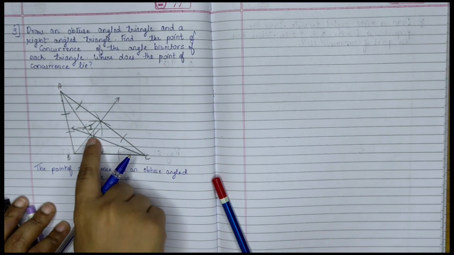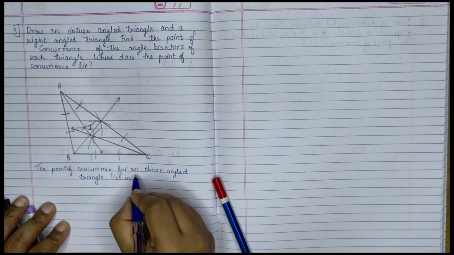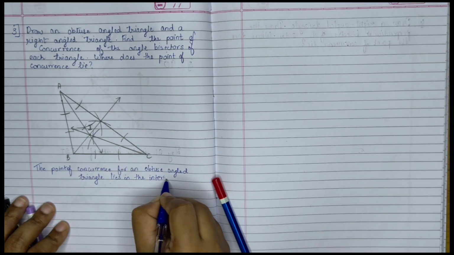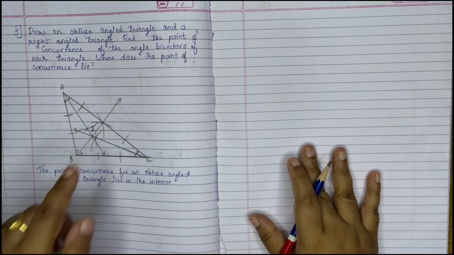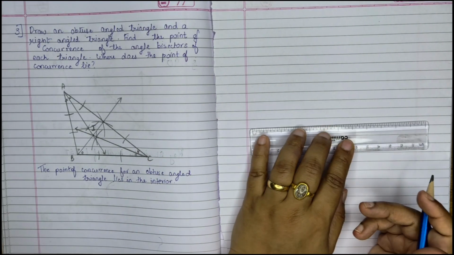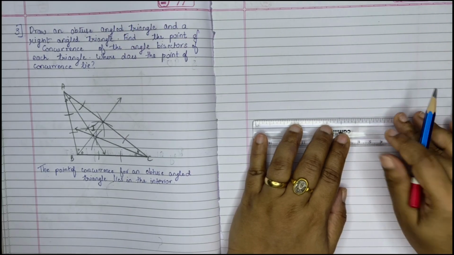So it lies in the interior, means it is inside. So it lies in the interior. Okay. See the next one. The next one is we have to draw a right angle triangle. So draw a right angle triangle first.